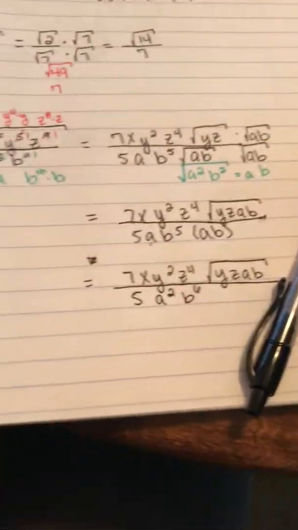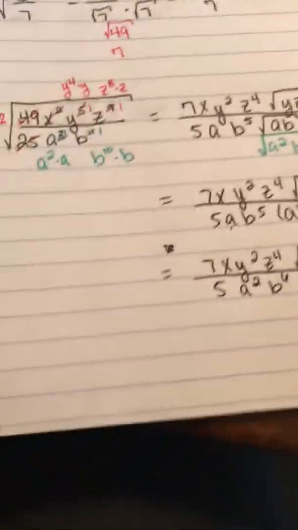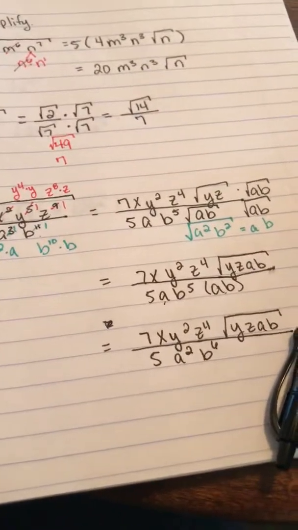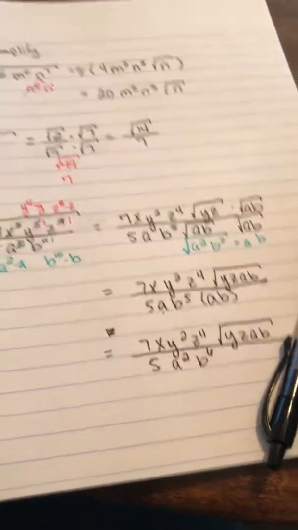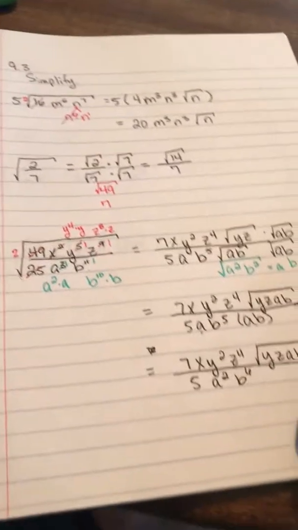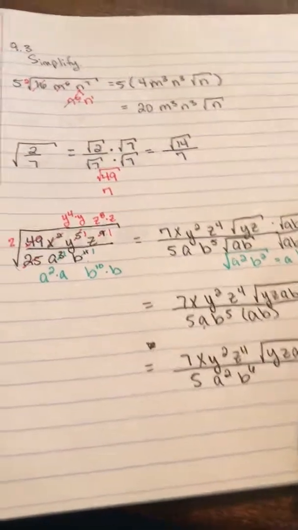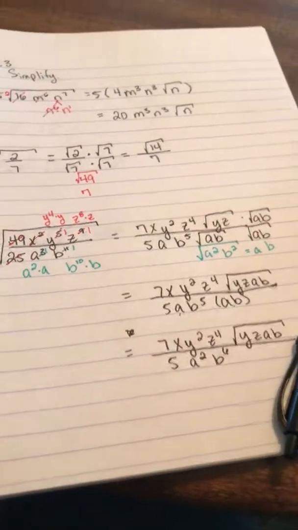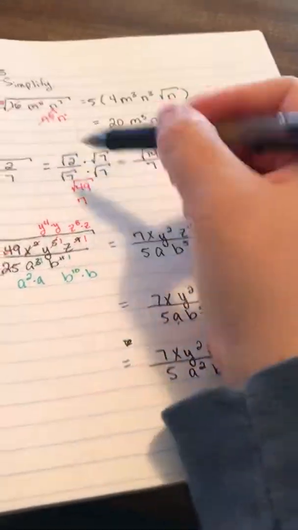So for these, just remember you're not supposed to have that radical in the denominator, so make sure you multiply. And I think for this one, they generally give you square roots. If you have a cube root, you can't multiply by just the cube root, because a cube root times a cube root doesn't actually go away. You'd have to do it twice.